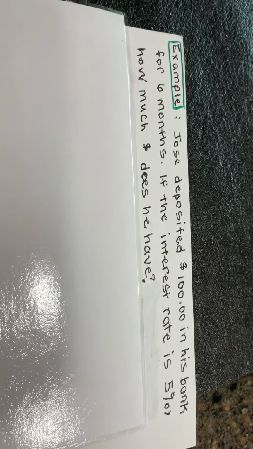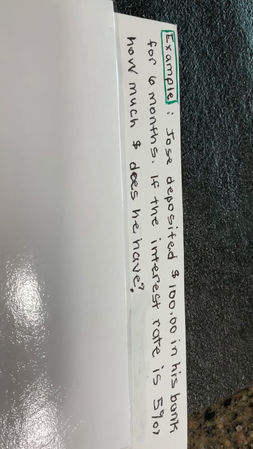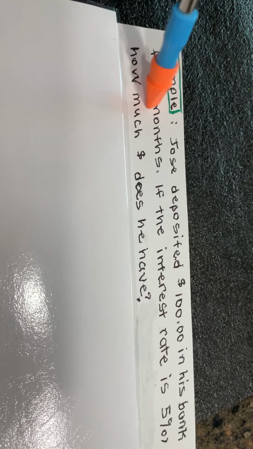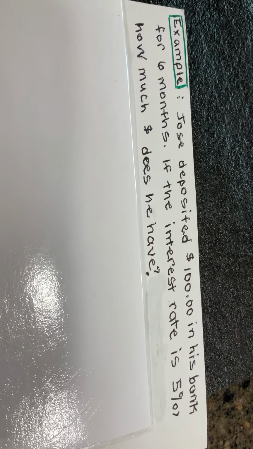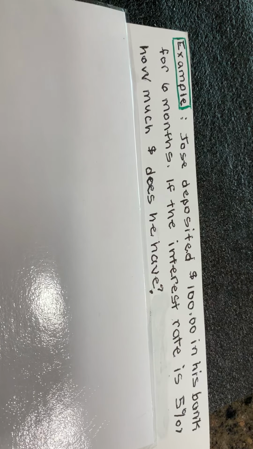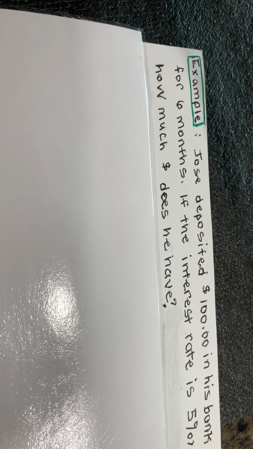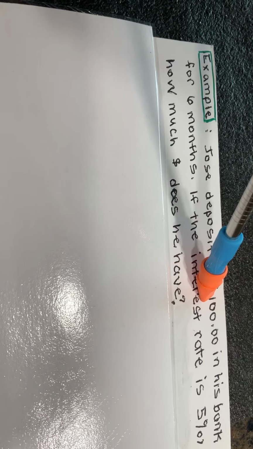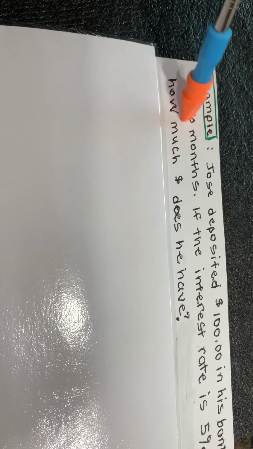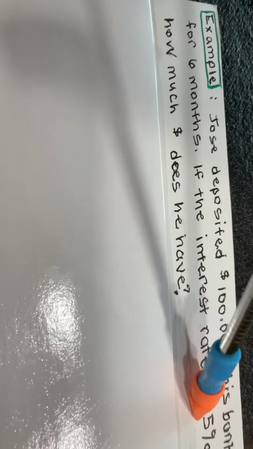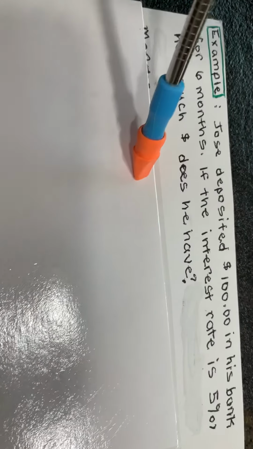Okay, let's do an example for a story problem. Perfect. And our first example talks about Jose. Jose deposited $100 in his bank for 6 months. Notice our period here is in months. If the interest rate is 5%, how much money does he have? Okay, so let's talk about his initial amount that he deposits into his bank is $100. 6 months, that's our period. And the interest rate is 5%. 5% again is half of 10%.